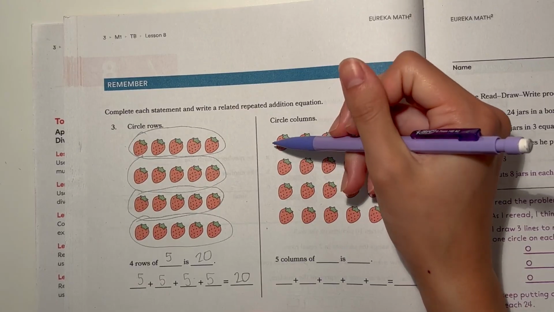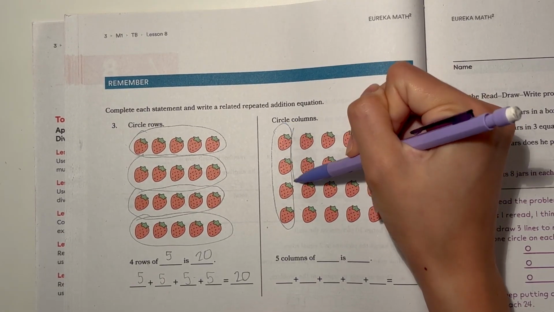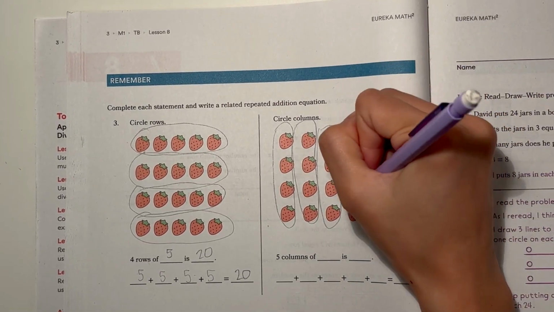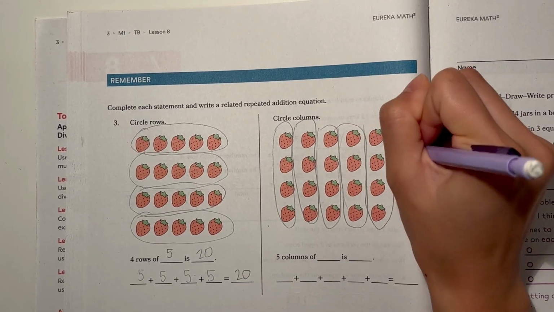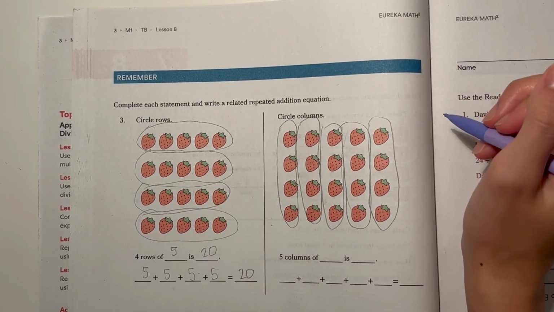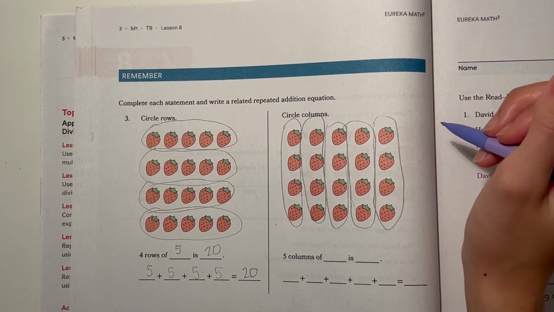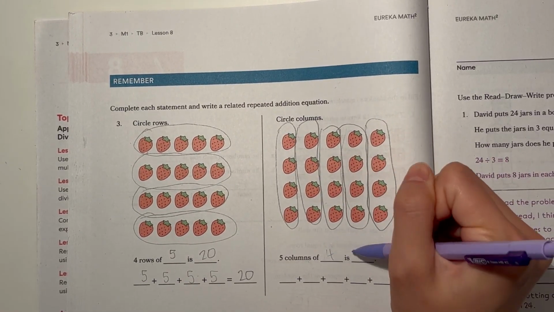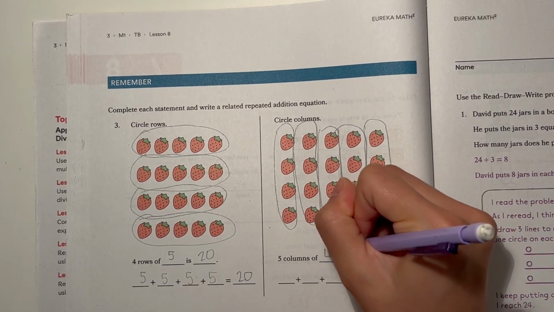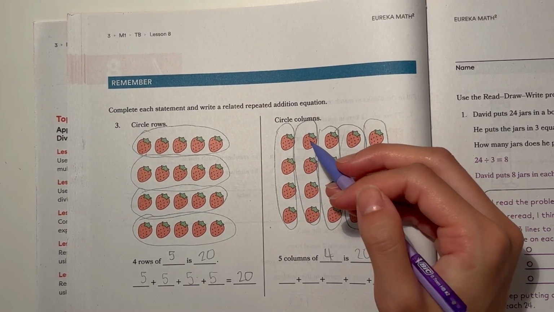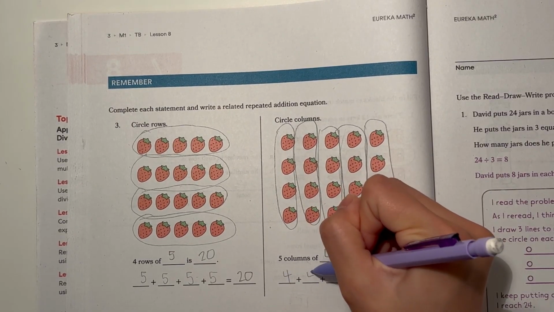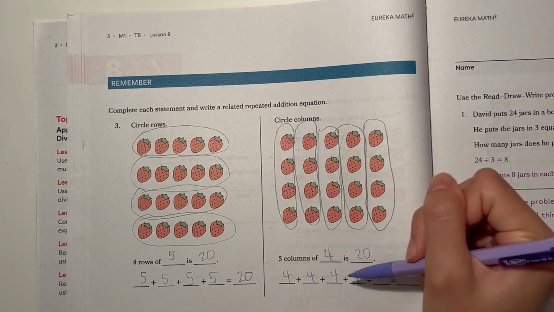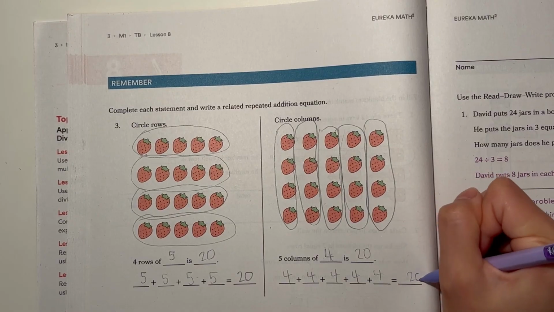A column is vertical. So this is a column. This is a column. This is a column. This is a column. And this is a column. Alright, so 5 columns. There's 5 columns of 4, and that's 20. And there's 5 columns of 4 because there's 4 in each column. So 4 in each column, we can add that up 5 times for the 5 columns. So 4 plus 4 plus 4 plus 4 plus 4 would give us 20 total strawberries.